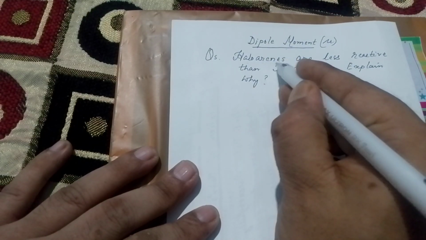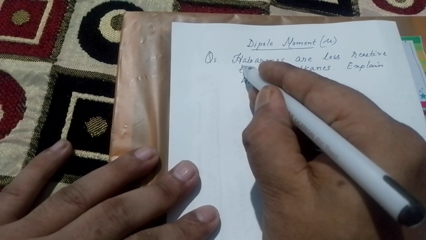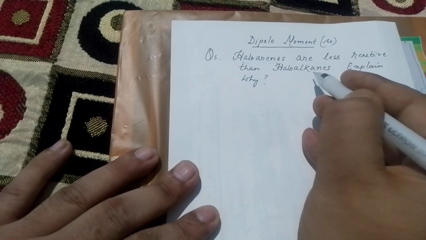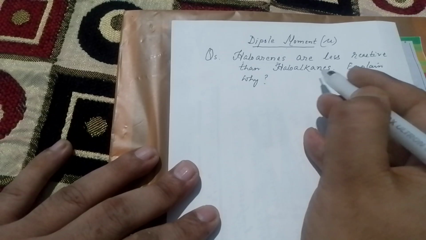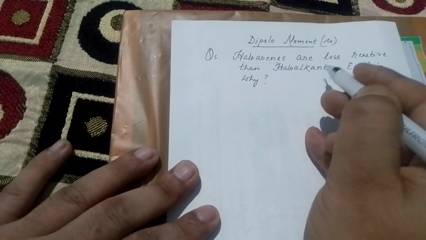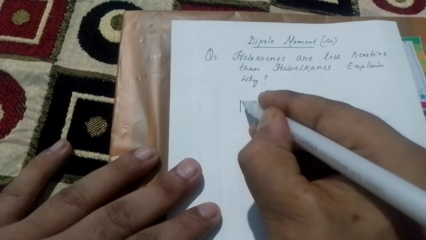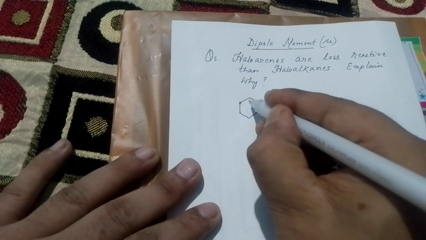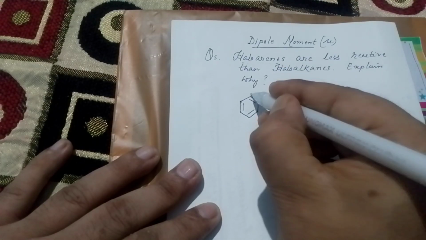Now this is haloarenes. It is nothing but an aromatic compound bonded with a halogen atom. And haloalkanes are nothing but aliphatic compounds where one of the hydrogens is replaced with, let's say, fluorine, chlorine, bromine, iodine. These are all halogen groups. Now let me draw the haloarenes first. Haloarenes means an aromatic compound with a 3 pi system, 3 pi system meaning 3 pi bonds.